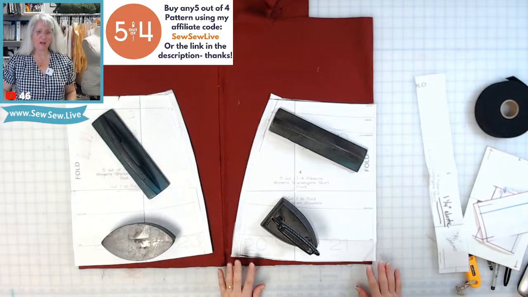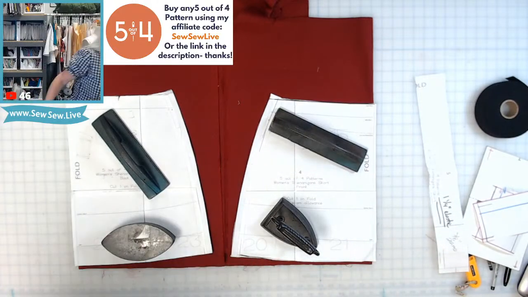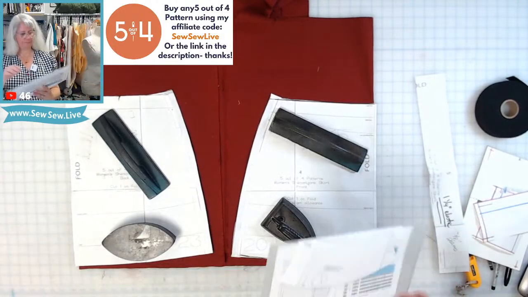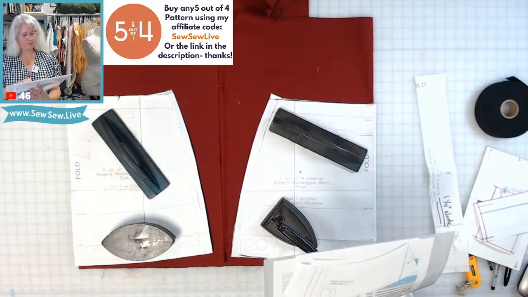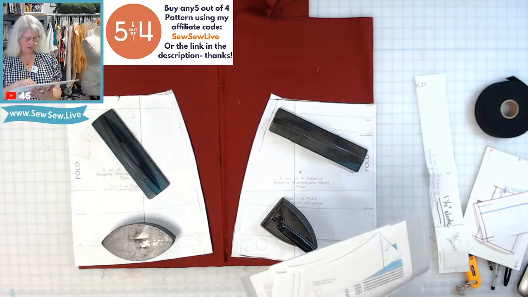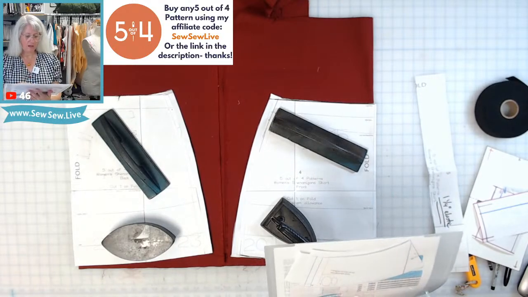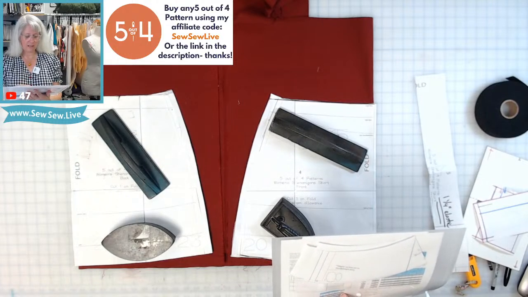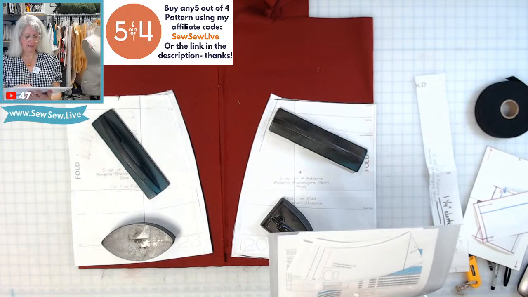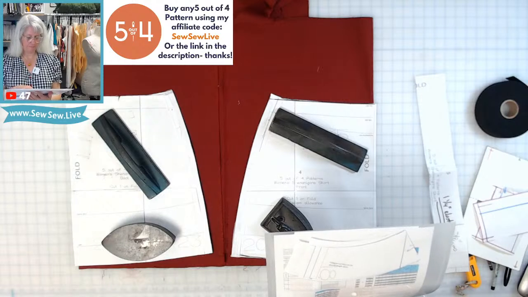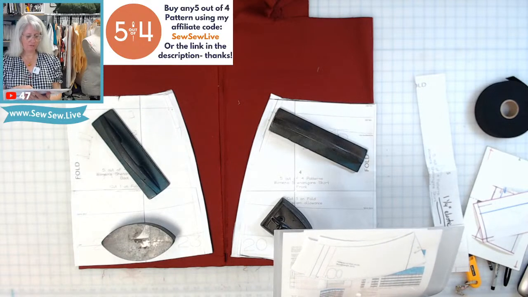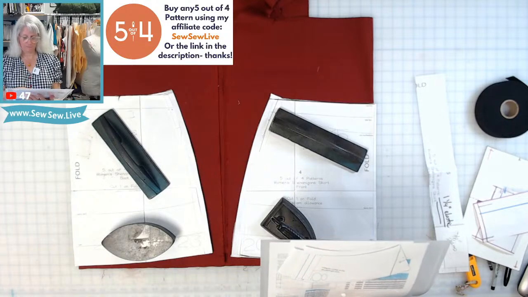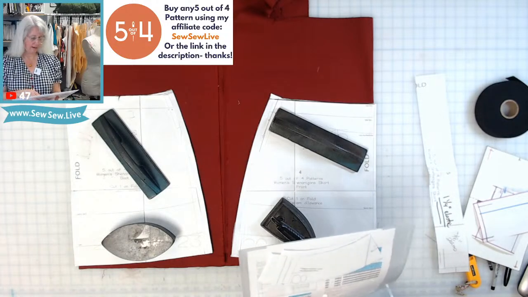So, the size range on this pattern, Eliza, it goes from a 36-inch hip to a 61-inch hip, and a 28-inch waist to a 54-inch waist. 5XL is what they call that.